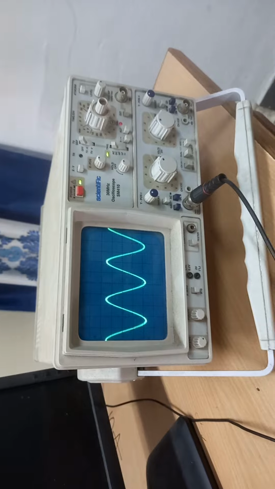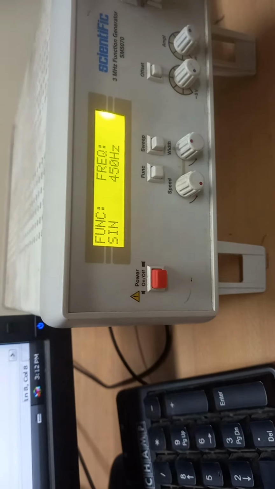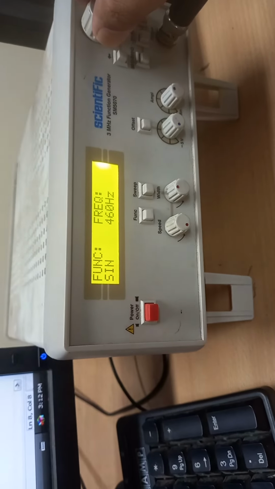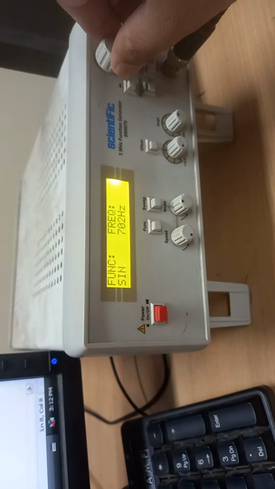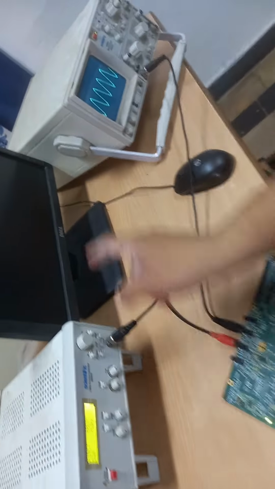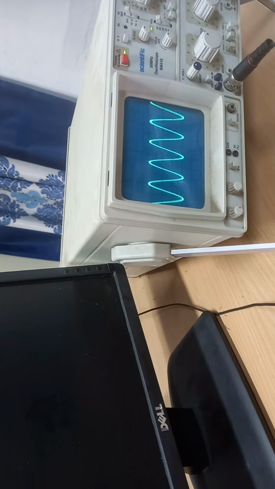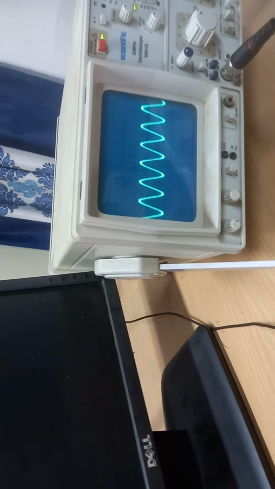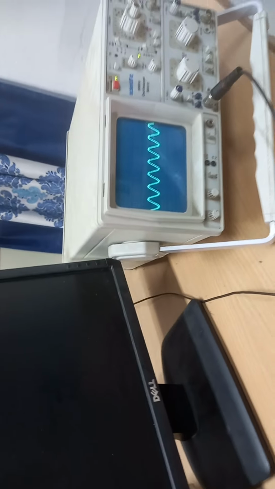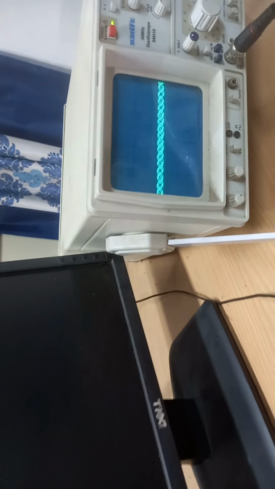Now what you do is, in the function generator, you vary the signal frequency. As you vary the signal frequency, the amplitude changes. As you increase the signal frequency, the amplitude goes on decreasing like this. You can observe that the amplitude goes on decreasing as you increase the signal frequency.